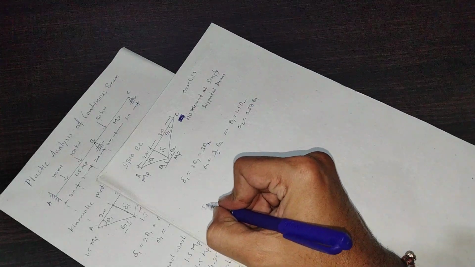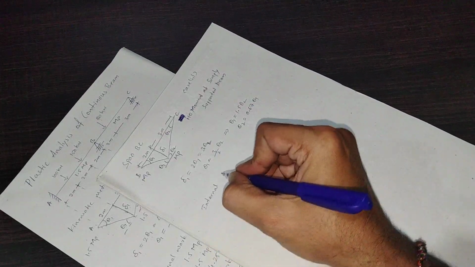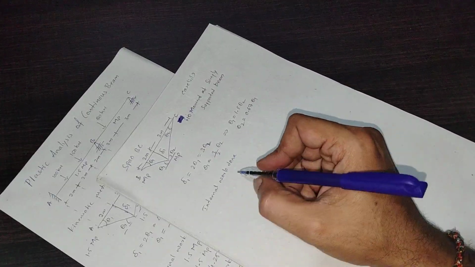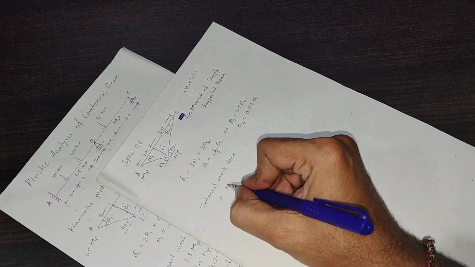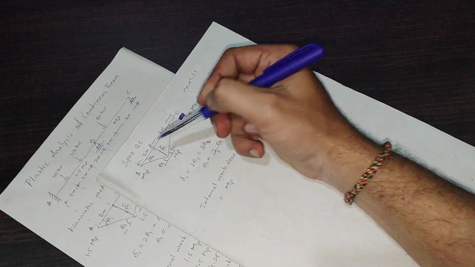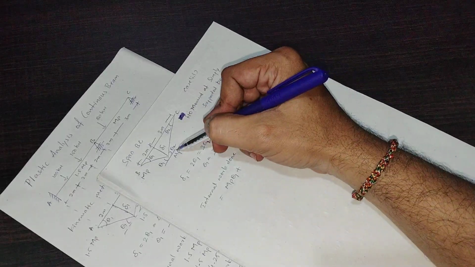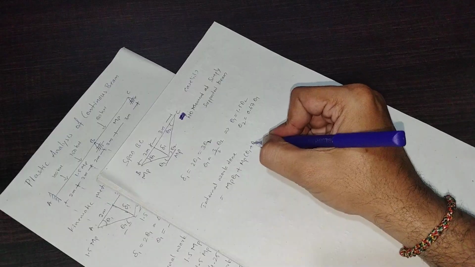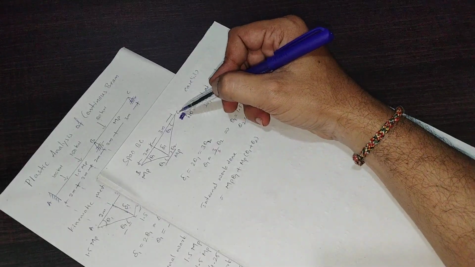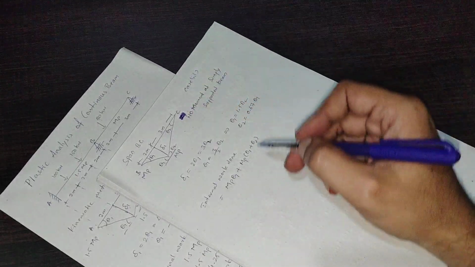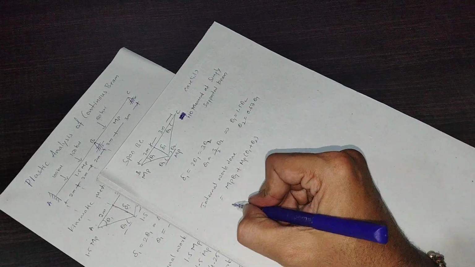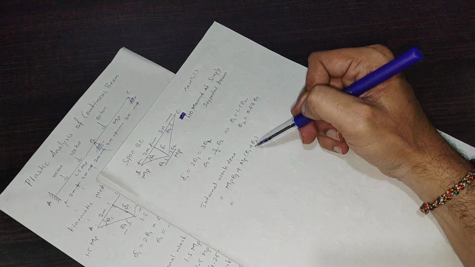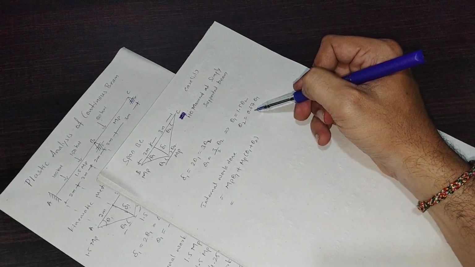internal work done. If I want to write internal work done, what could I write? It is Mp theta 1 plus Mp times theta 1 plus theta 2, and we do not have any Mp here, as there is no moment at this point. So now theta 2 can be substituted as 0.67 theta 1.